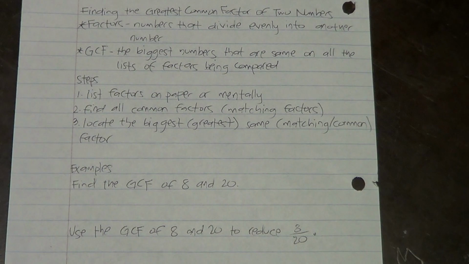So a couple things to be mindful of before practicing it in the actual lesson is, number one, remember what a factor is. A factor is any number that divides evenly into another number.